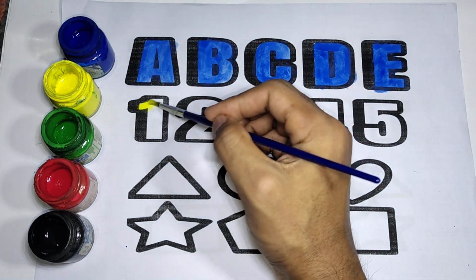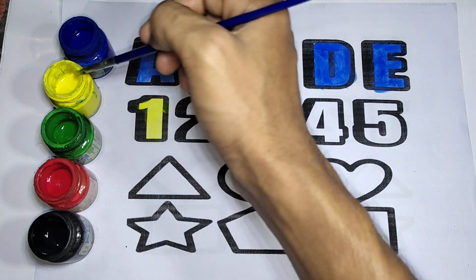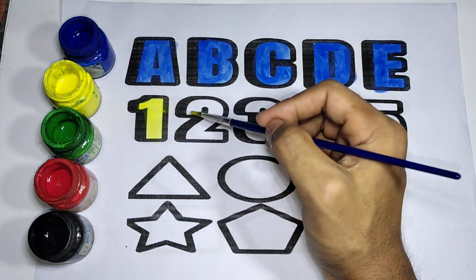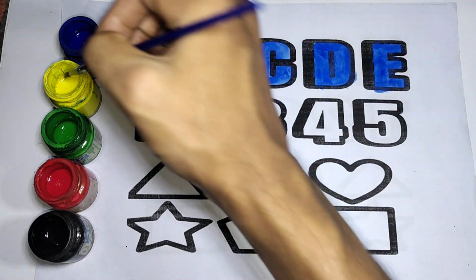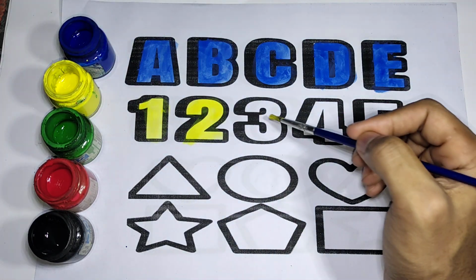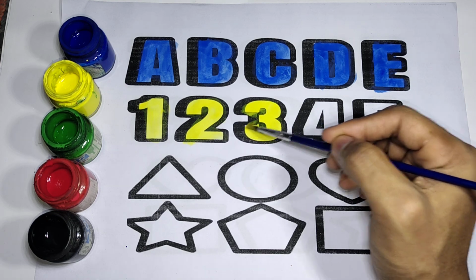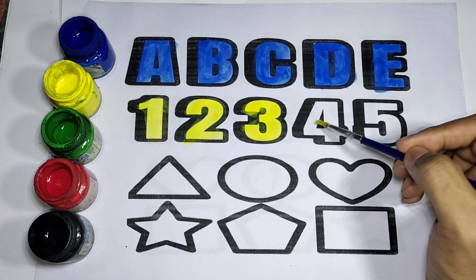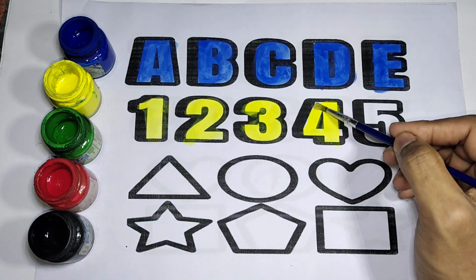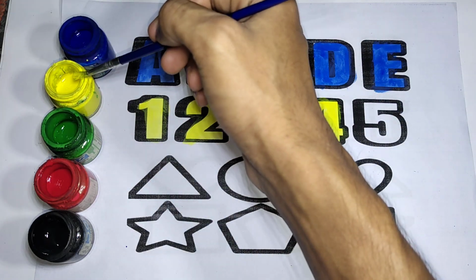Now we draw numbers. First we draw the number of 1, O-N-E 1. Kids, the next one is 2. And now we draw 3. The next one is 4. F-O-U-R. 4. Now we draw 5. F-I-V-E 5.